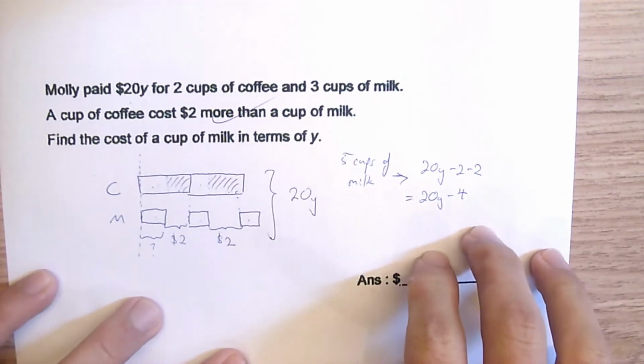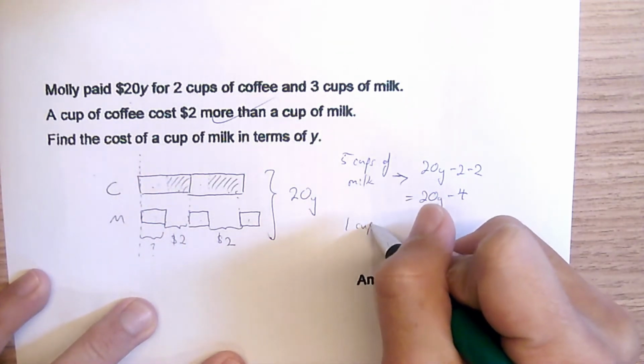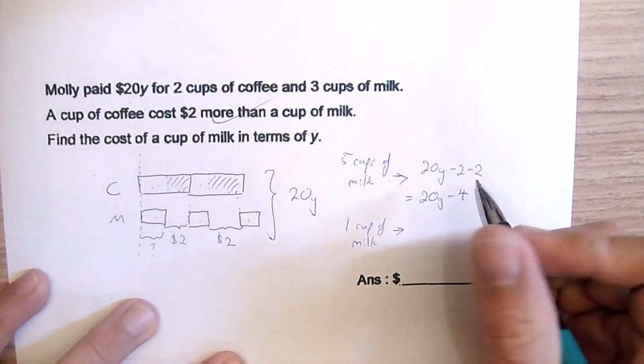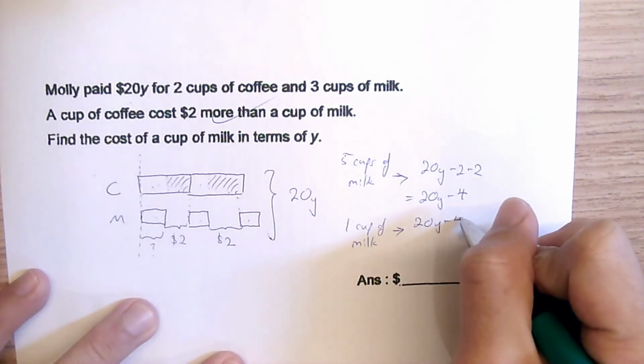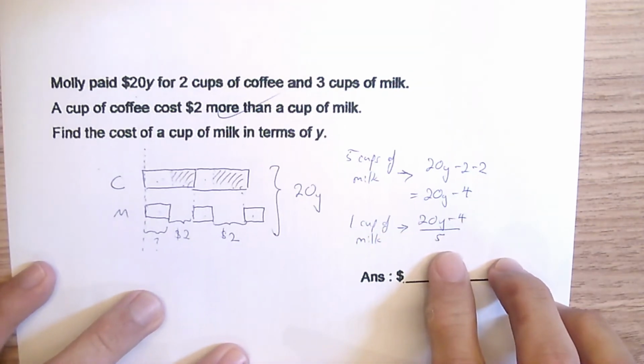Then they're asking for the cost of a cup of milk. So 1 cup of milk will be this divided by 5. 20y minus 4 over 5. Now you cannot simplify this any further, so this will be your final answer.